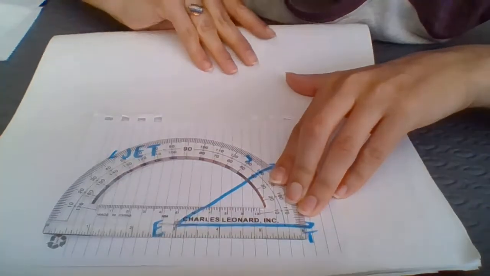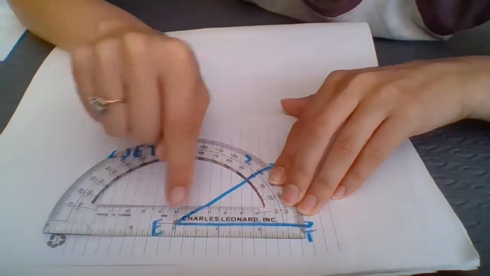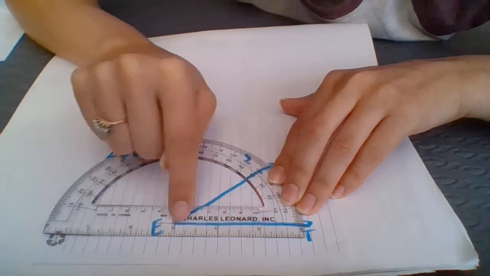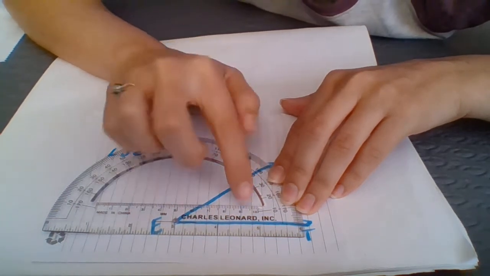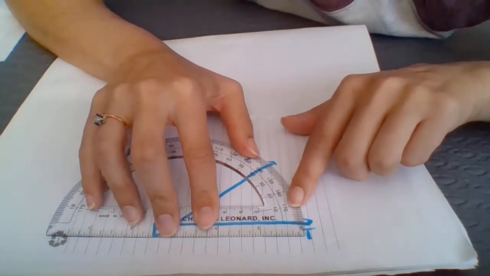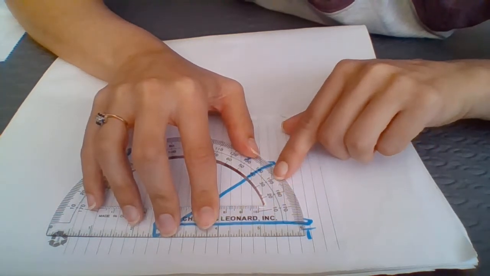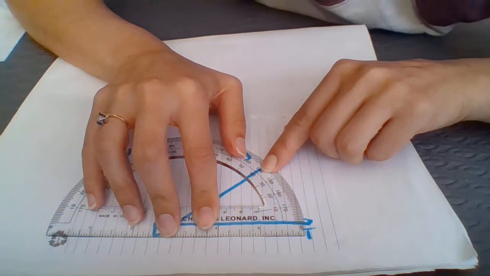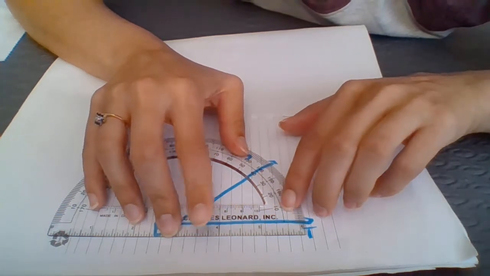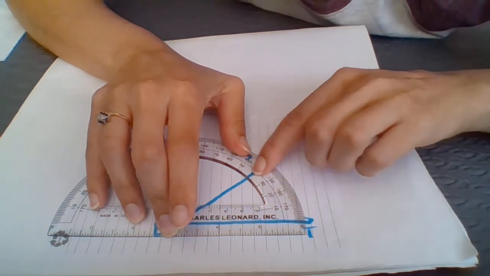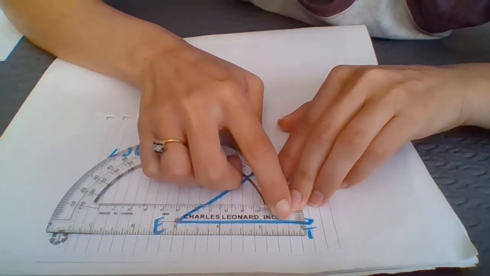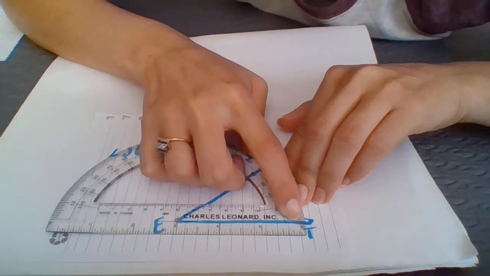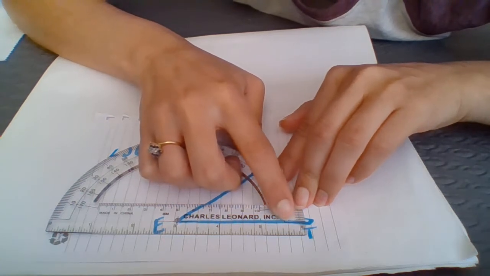Let's get closer. I can already see that this angle is acute. It's smaller than 90 degrees. So I know that I can't use 170, 160, 150, 140 because that's bigger than 90 degrees. So I know that I have to use my inside numbers. So my blue line is lined up with this black line right here. Remember I said it represents 0.